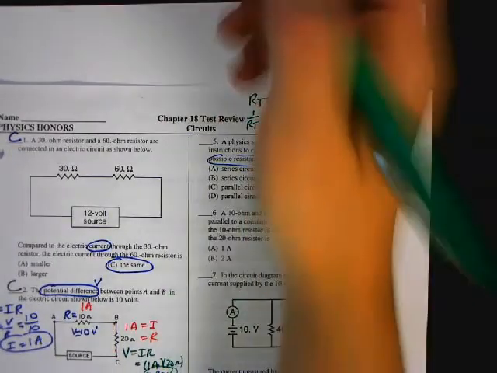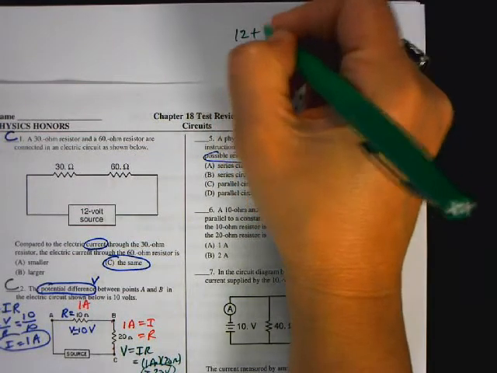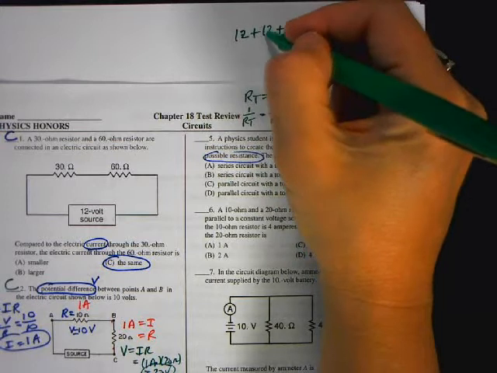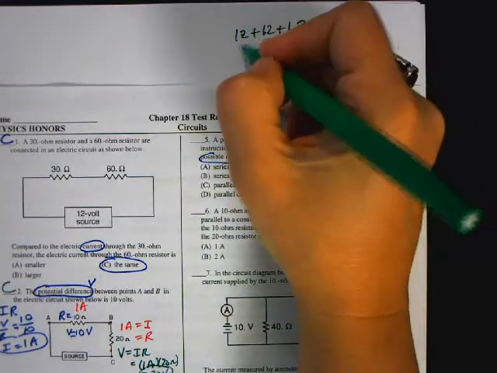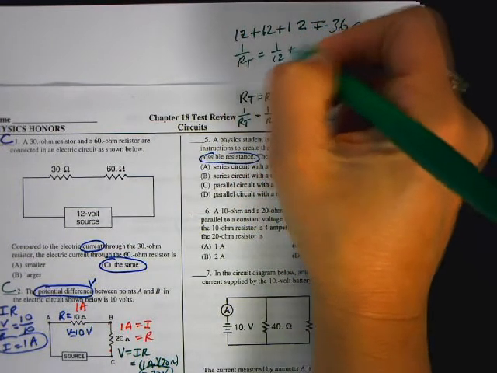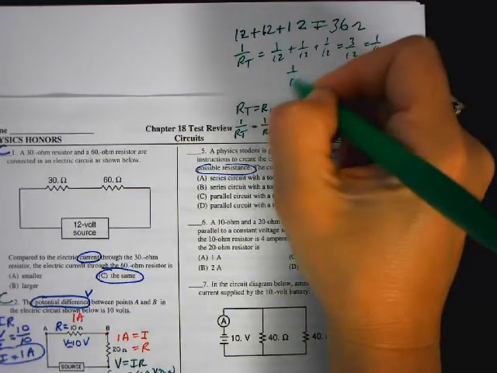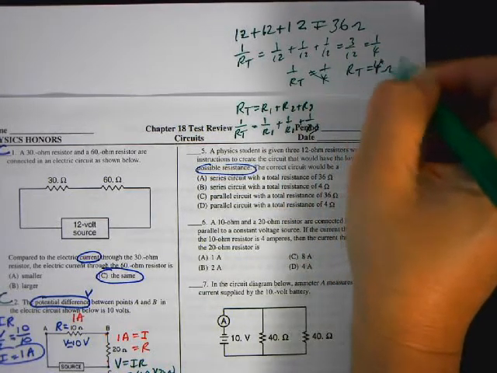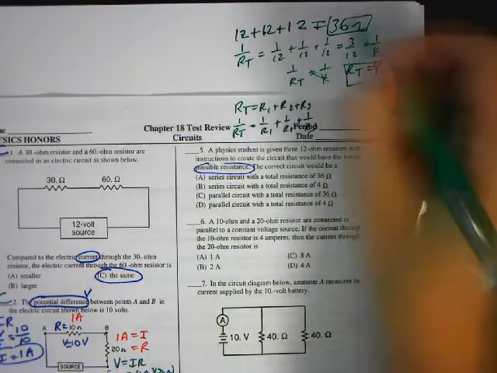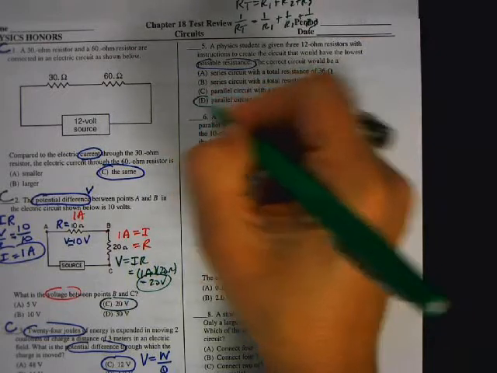So if I have three 12-ohm resistors, 12 plus 12 plus 12, 12 and 12 is 24, plus 12 is 36, would be if they're in series. If they're in parallel, I would have 1 over RT is 1 over 12 plus 1 over 12 plus 1 over 12. 3 over 12 reduces to 1/4, so 1 over RT would be 1/4, and if I cross multiply, RT would be 4 ohms. So my lowest possible resistance is going to be in parallel. But just from doing problems, you should probably even know that. But here, we would see the answer is D, a parallel circuit with a total resistance of 4 ohms.